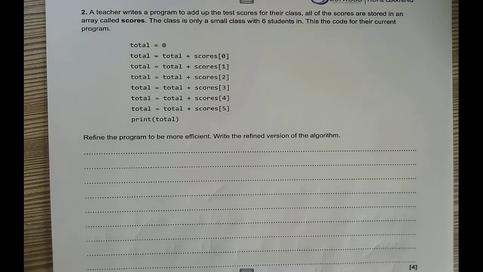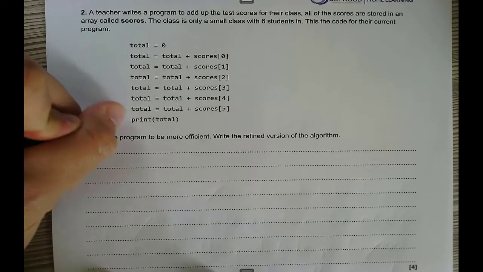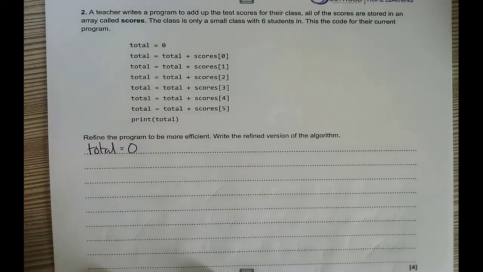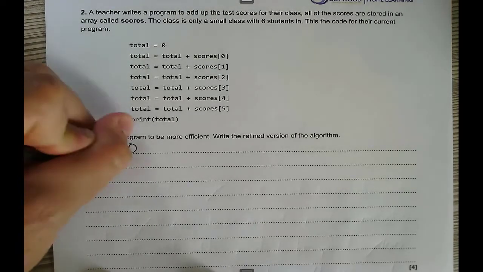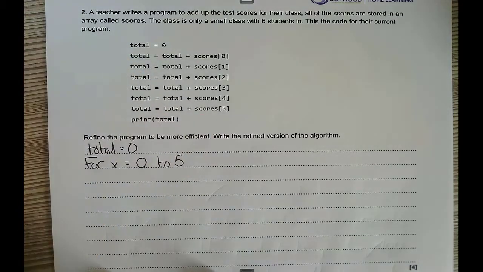Now looking at that, we've got a lot of repeated code. It screams out to me there should be a loop here. So I'm going to refine this program so it's more efficient using a loop, which is what we've been asked to do. So I'm going to put total equals 0 at the start because that still needs to happen. Now we know that this must repeat 6 times. Therefore I know that I can use a for loop, and I can put for x equals 0 to 5, which means the loop will repeat 6 times.